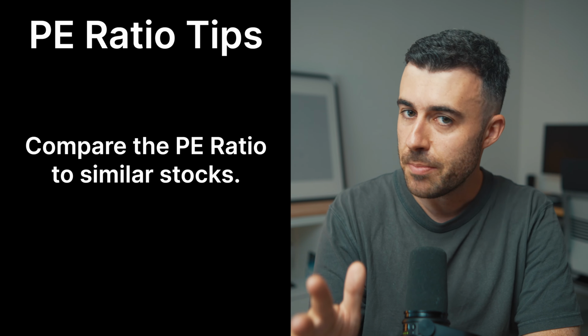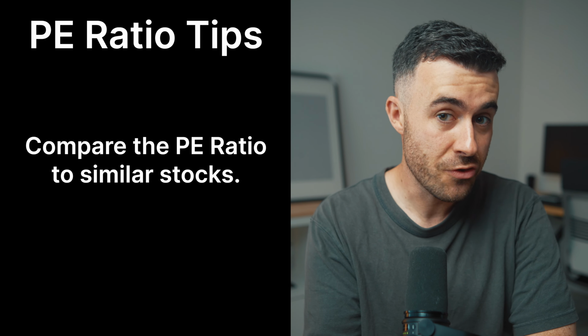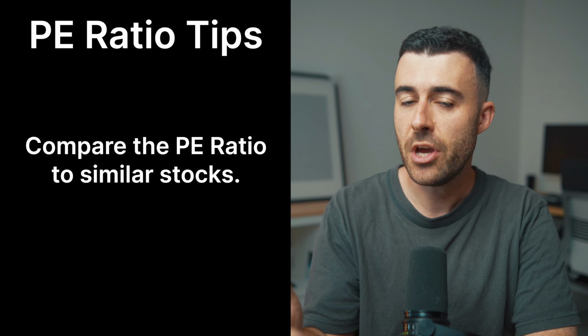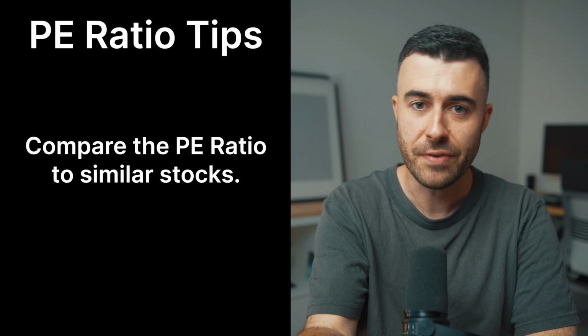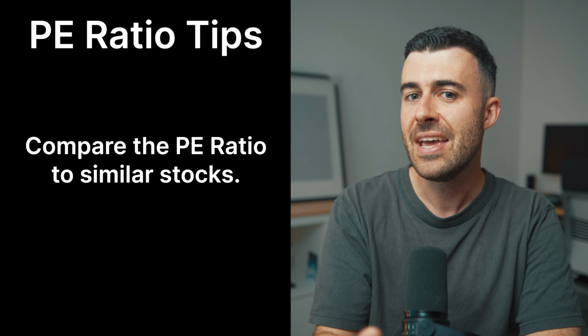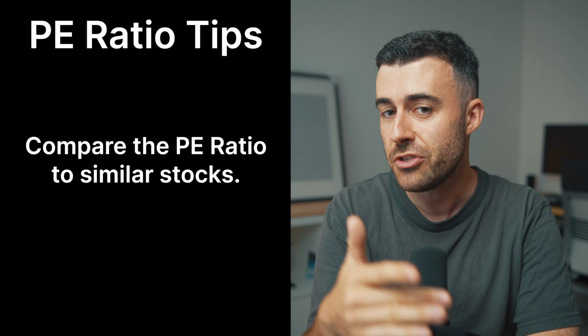Number two, this is a big one. Compare the stock's PE ratio to similar companies in the same industry. For example, tech stocks in recent times have had a really high PE ratio compared to something like banking stocks as of late. This doesn't mean that banking stocks are better value or anything like that. It's just that the tech sector is continuing to grow at rapid rates, which is going to push those PE ratios naturally higher. So with this, if you're looking at a company in a certain industry, take a look at some similar other companies and their PE ratios. This will give you a much better judgment of value.